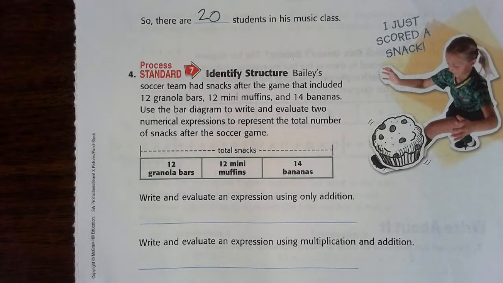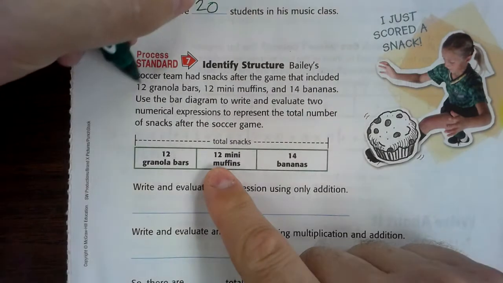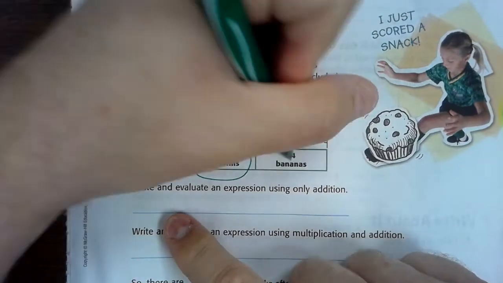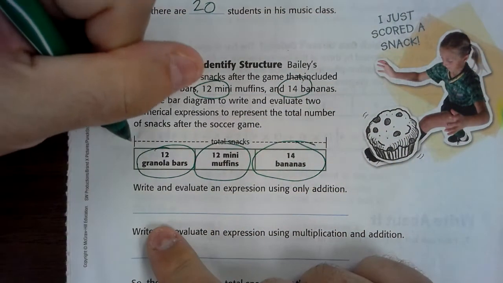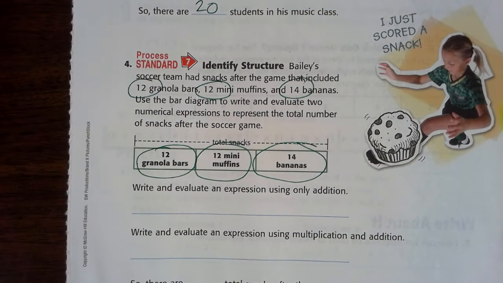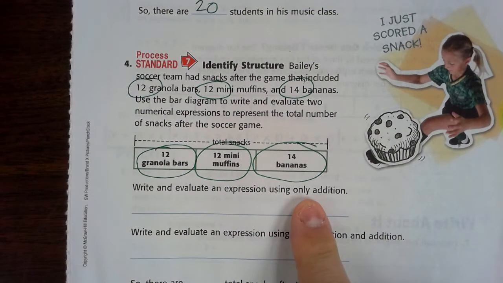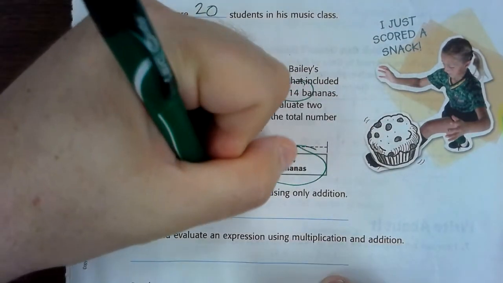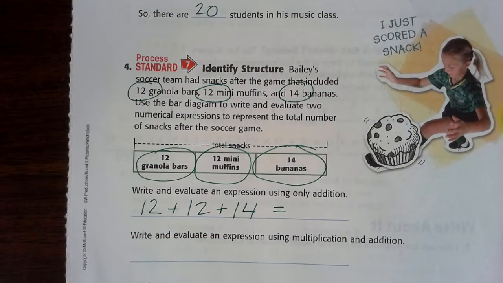Let's look down here. Identify structure. Bailey's soccer team had snacks after the game that included 12 granola bars, 12 mini muffins, and 14 bananas. Use the bar diagram to write and evaluate 2 numerical expressions to represent the total number of snacks after the soccer game. So again, she had 12 granola bars, 12 mini. We're just adding all those. We just stack them like that. And then this line right here means the total amount of them. So we're going to write an addition problem right here. Okay, so we just take 12 plus 12 plus 14, and then we come up with the answer.